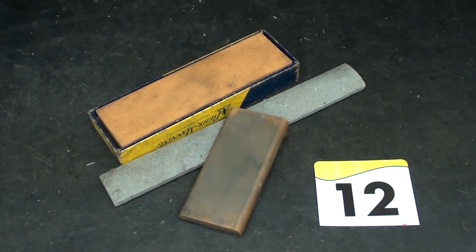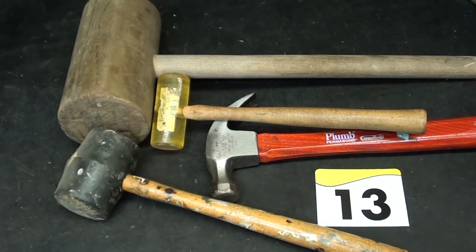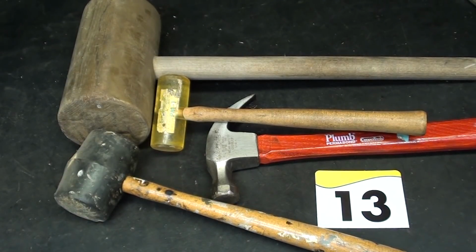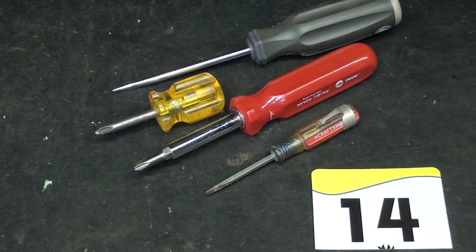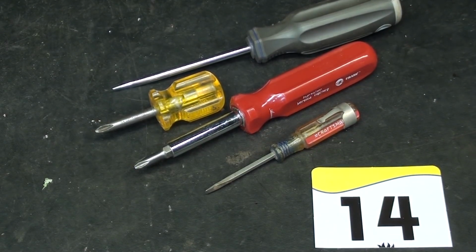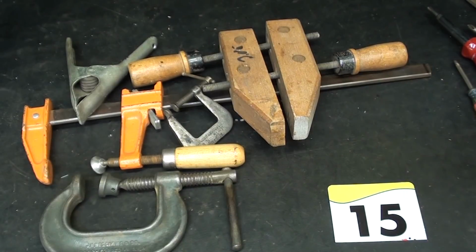This is question number 12. What are these items called? Here's an easy one for you, number 13. What are these tools called? Here's another easy one, number 14. What are these tools named? Question 15. What is the name of this group of tools?